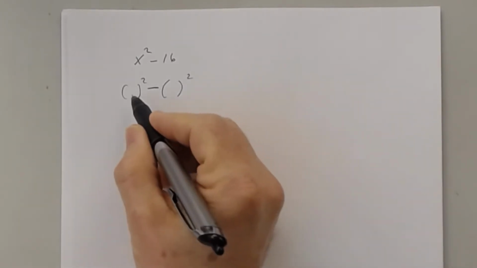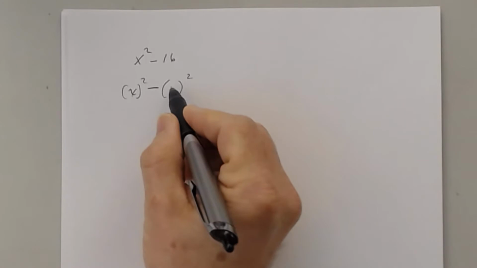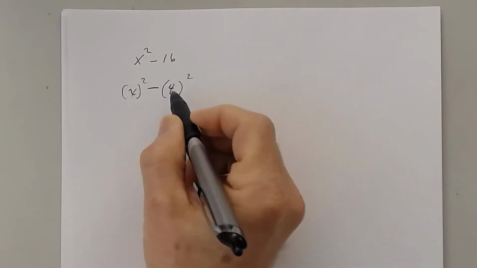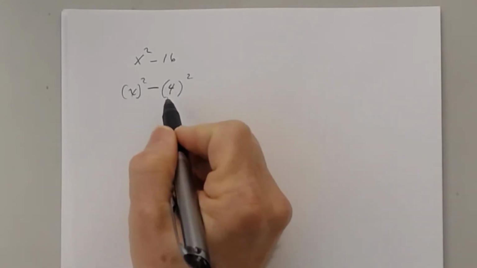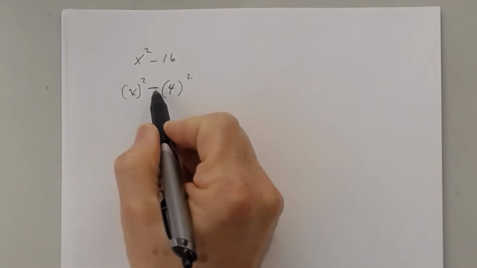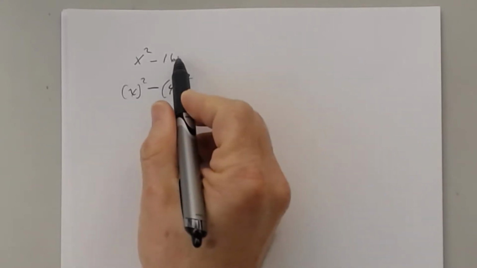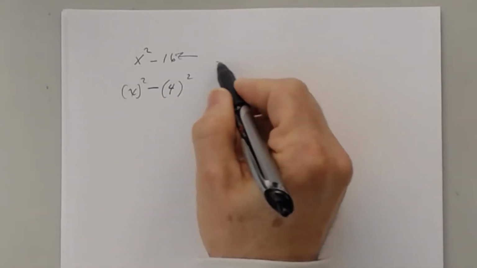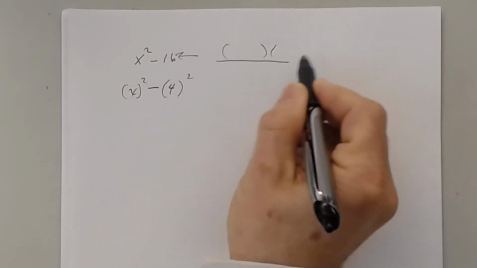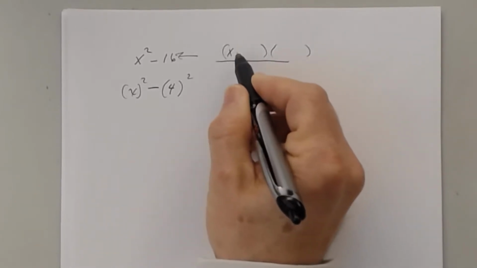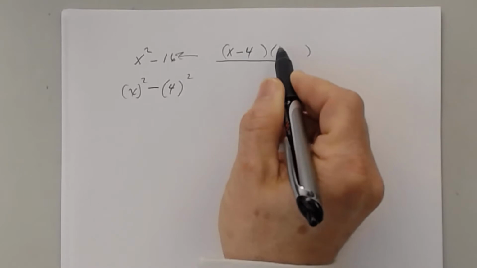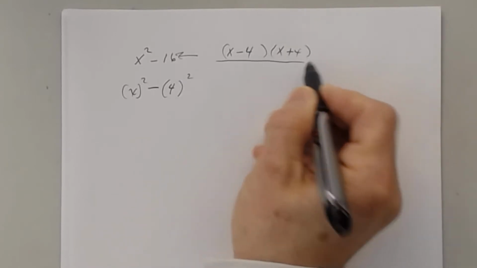And so what goes inside this parentheses? X. What goes inside this one? 4. So if I can fill in the parentheses, then that is the difference of two squares, this right here. So that means then I can factor it as how? X minus 4, x plus 4.